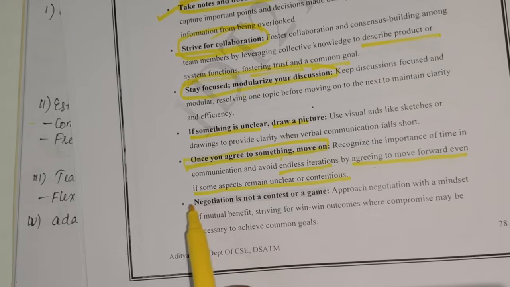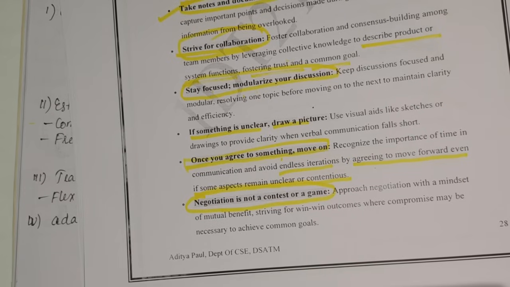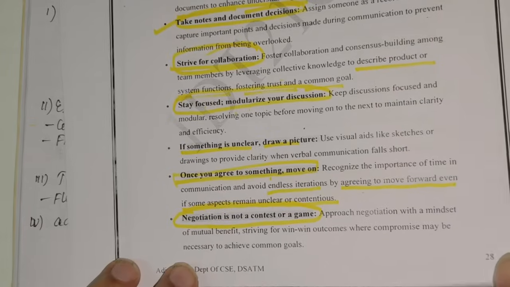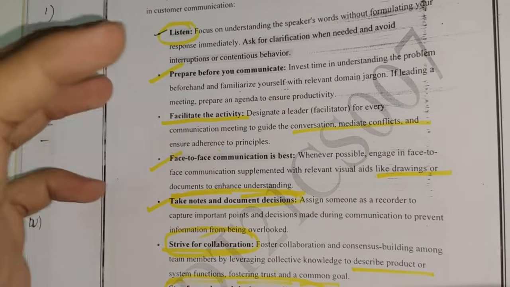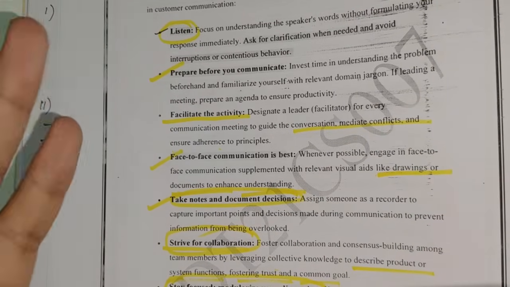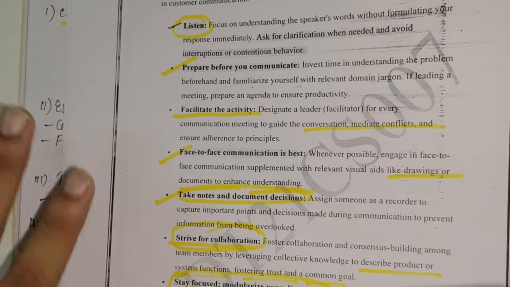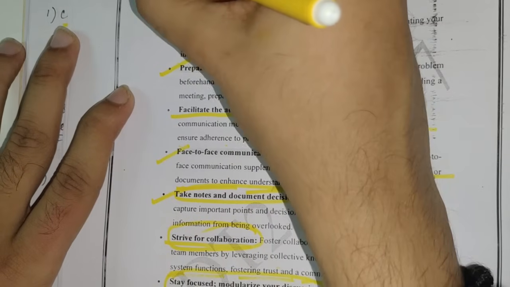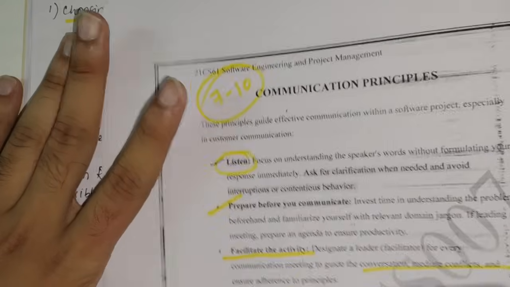Then negotiation is not a contest or a game. So it has to be a win-win condition, yes, but you should not get involved in negotiation so much that the stakeholder would feel this is not proper, and he should not tell. Okay, so that is what communication principles speak of. All the general topics only. If you understand Agile principles and XP and all the other frameworks, this will be very easy to write. So for each principle, you should write a minimum of 7 to 10 points. Even if it is of 6 marks also, you should write 7 to 10 principles.